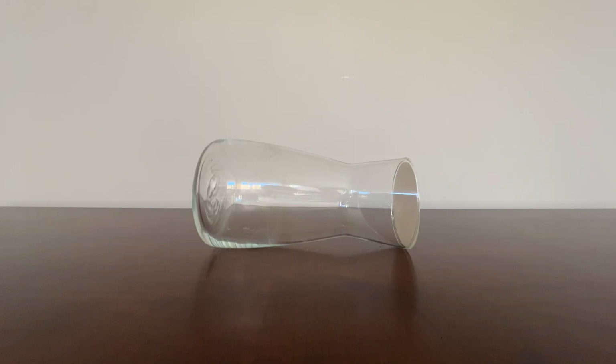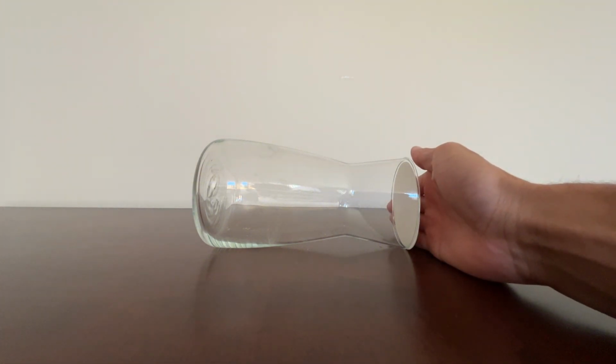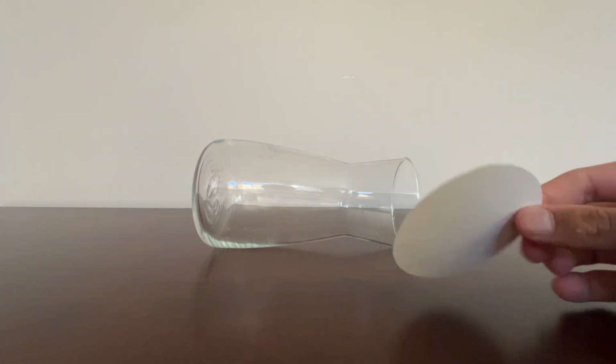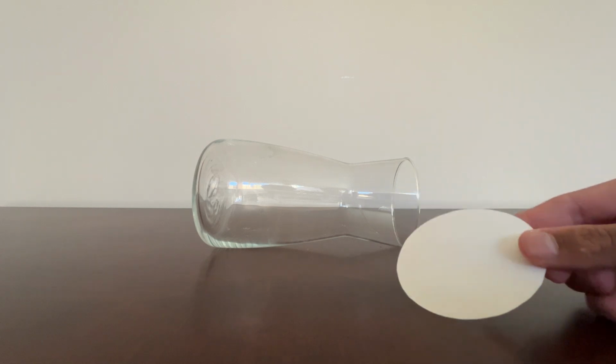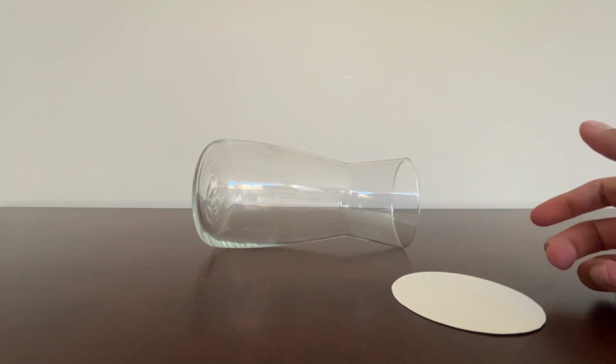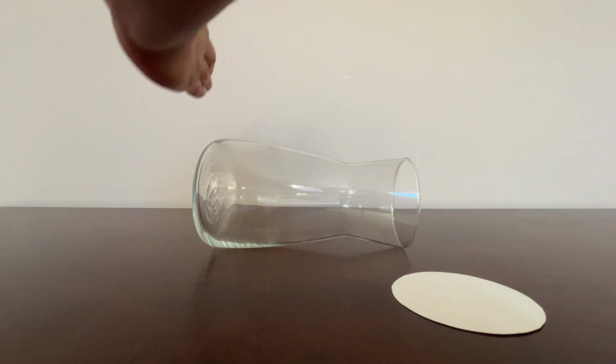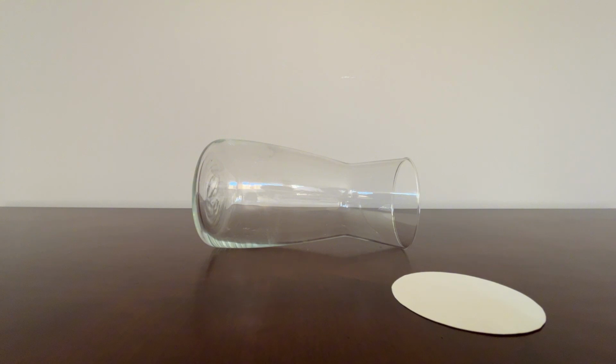Picture the vase lying on its side. If we cut off an extremely thin slice, that slice wouldn't be a rectangle. It would be a circle, like a coin. That's our disc. And if we add up all those discs from one end of the vase to the other, we can find the vase's volume. But how do we turn that into math?